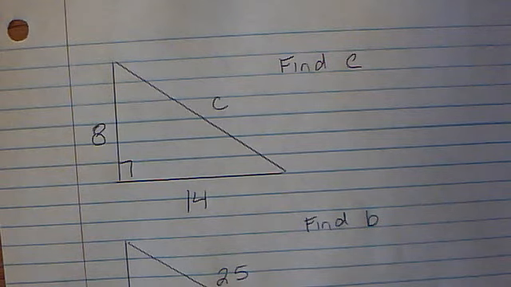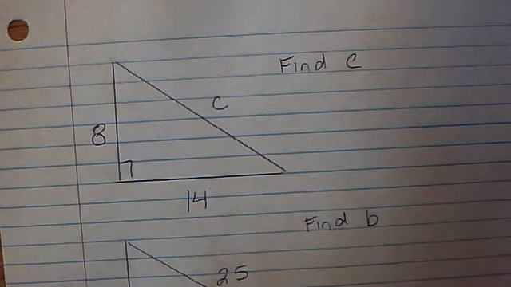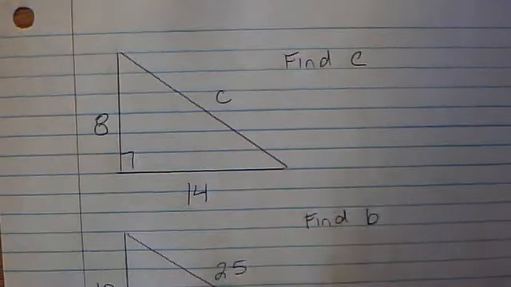So now we're looking at the Pythagorean theorem, and we're looking at the converse to the Pythagorean theorem. The first two examples we're going to look at are dealing with finding either the hypotenuse or one of the legs of a right triangle. The first problem, we're looking at finding C, which is the hypotenuse of this right triangle.